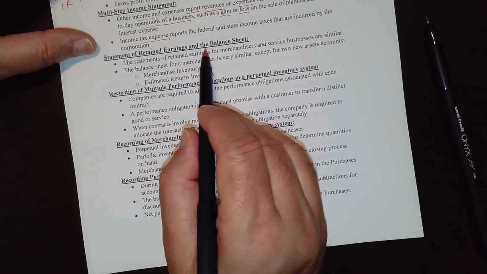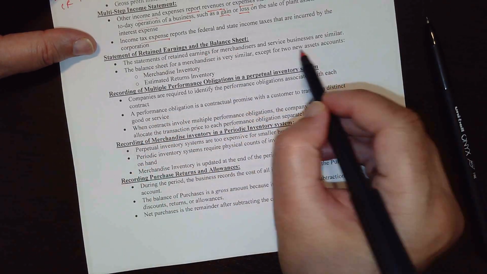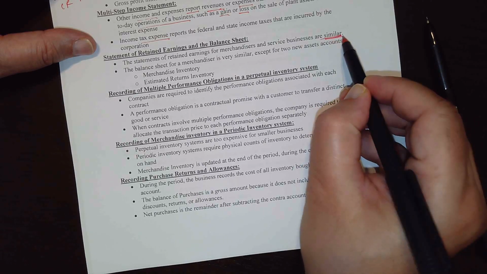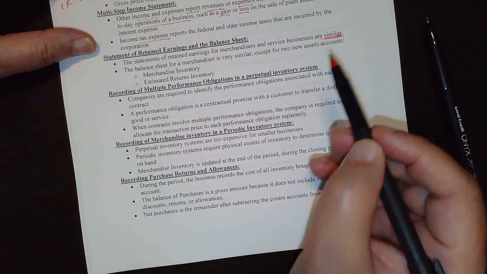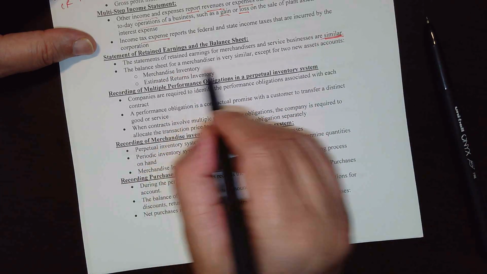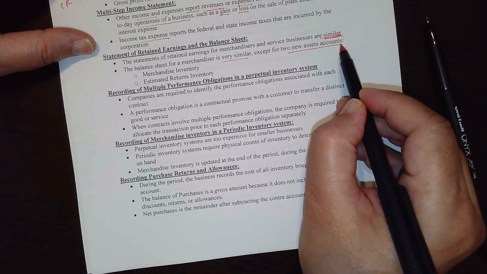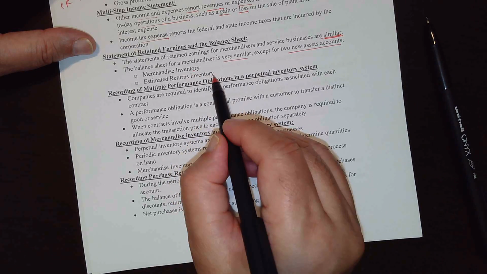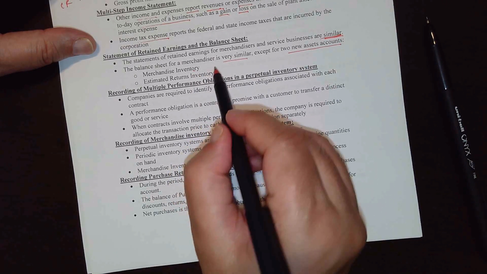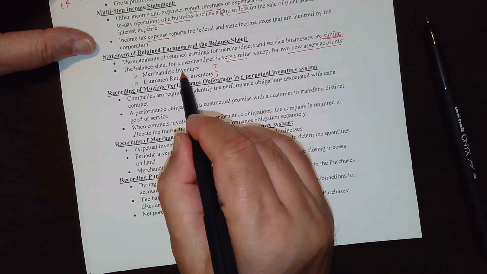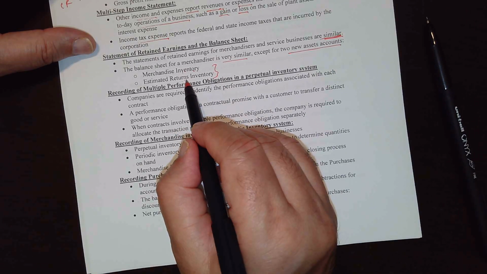Again, the statement of retained earnings and the balance sheet are similar, whether you are a merchandiser or a service business, and the balance sheet of a merchandiser is very similar except for 2 new asset accounts: merchandise inventory and estimated inventory. So the service company will not have these 2, but a merchandising company will have.